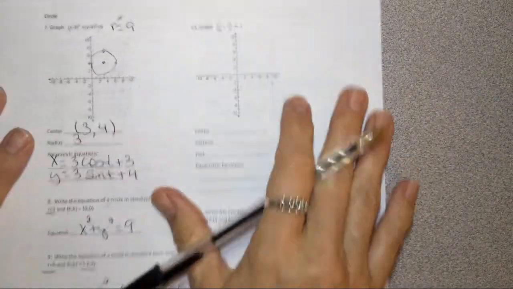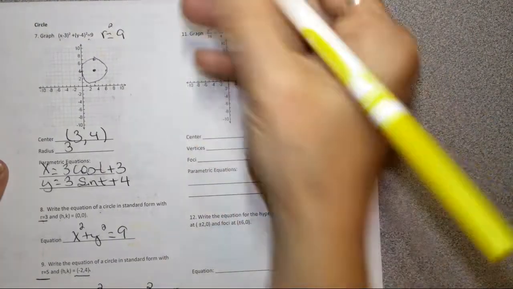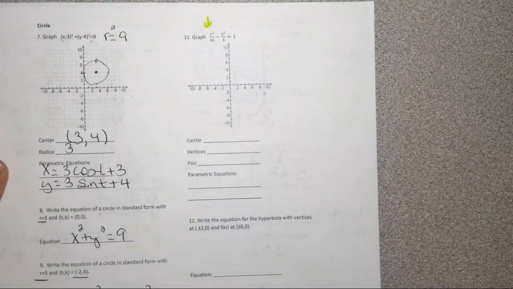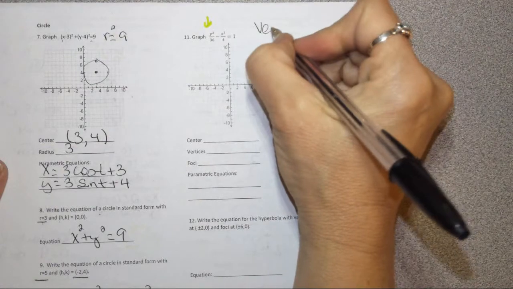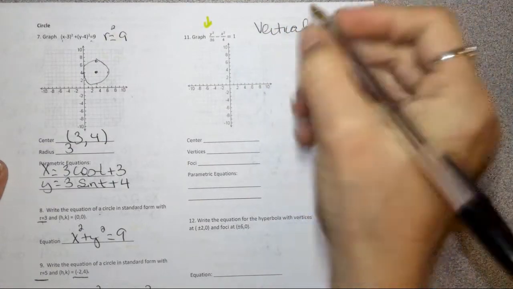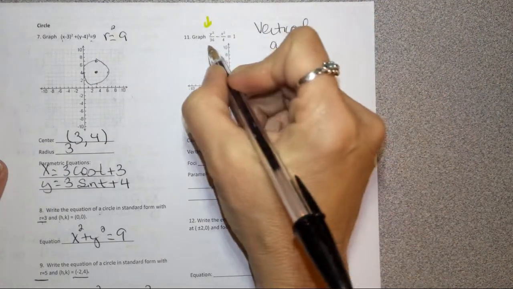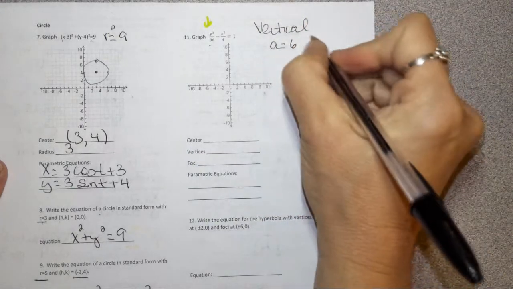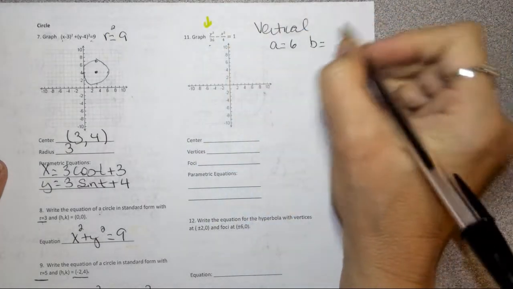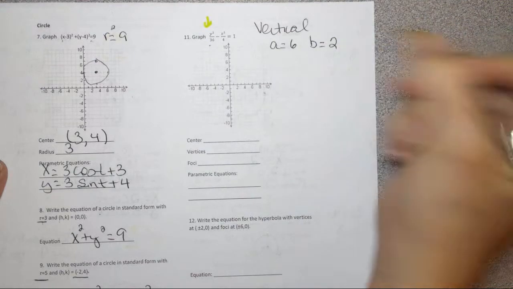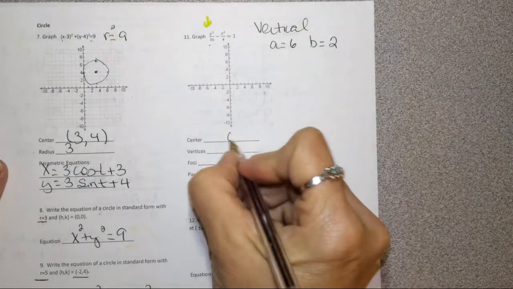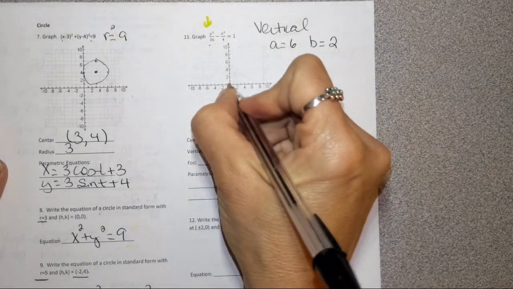Okay, let's go to another hyperbola. So again, I look at what's written first. This time written first is the y, so this is vertical. And remember, a squared is always first. So if a squared is 36, a is 6. B squared is second, so b squared is 4, so b is 2. No parentheses, so I'm at 0, 0 again.